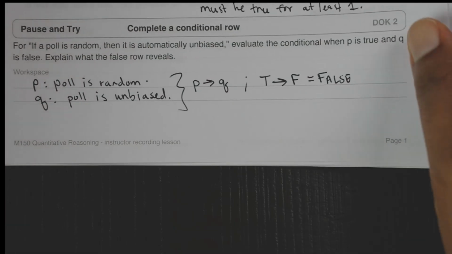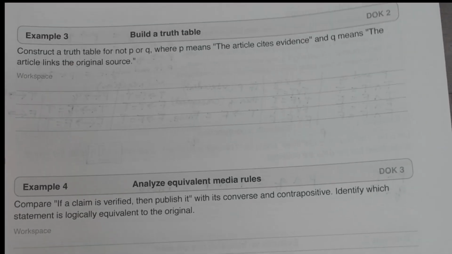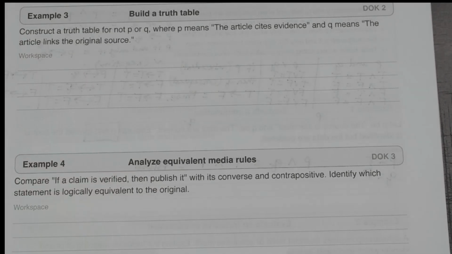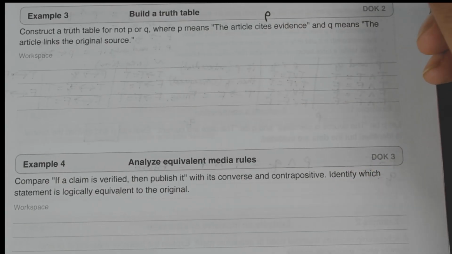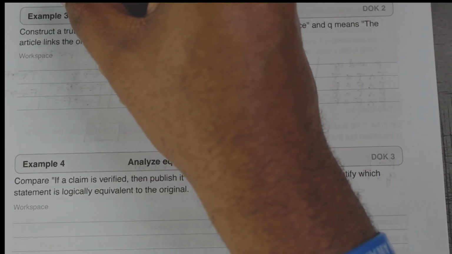All right? Let's continue. Example number 3. Construct a truth table for not P or Q, where P means the article cites evidence and Q means the article links the original source. So we have two propositions, P and Q.